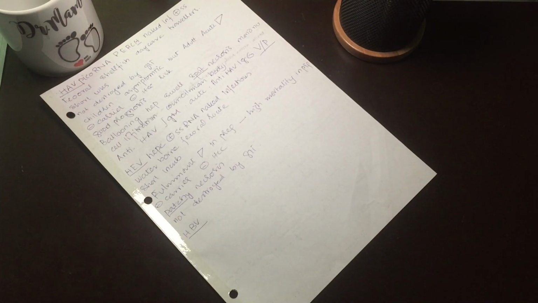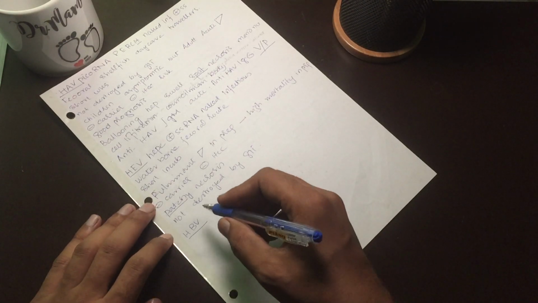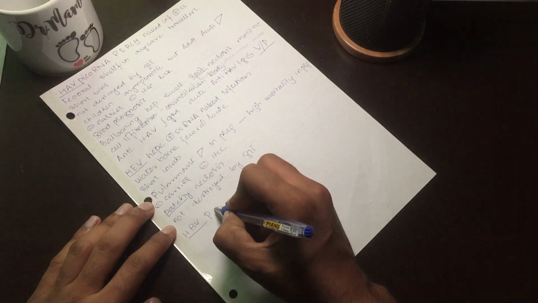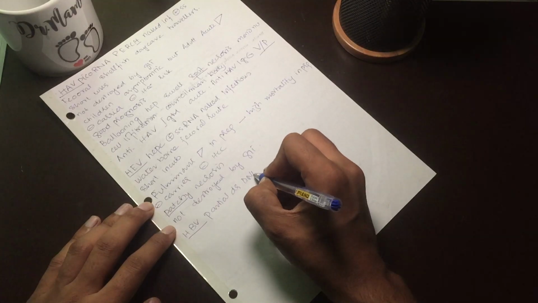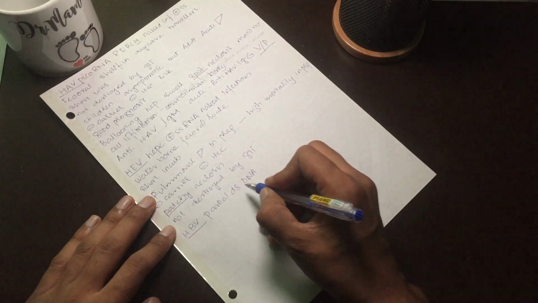Next one, we have hepatitis B virus, and in the hepatitis B section, we have known that hepatitis B belongs to the partial double-stranded DNA viruses.